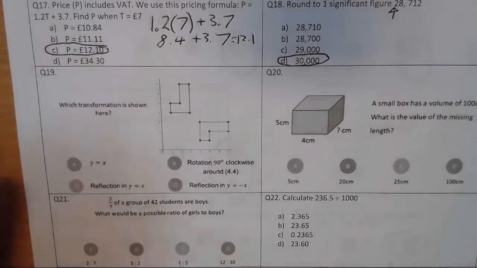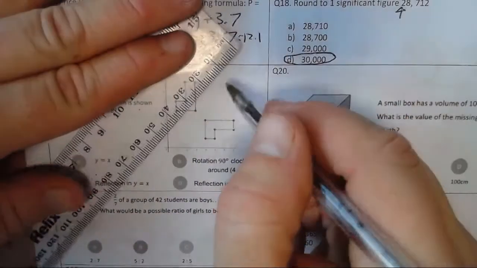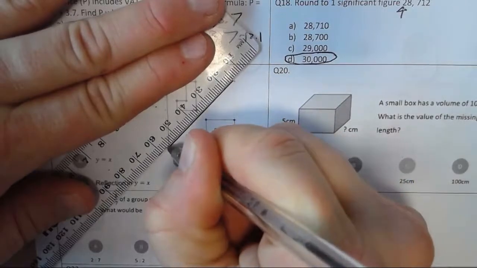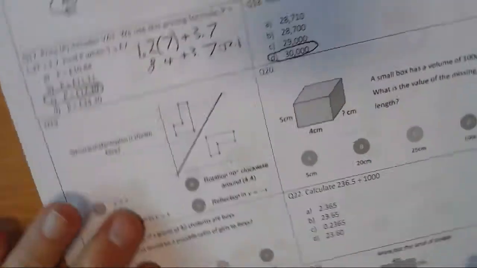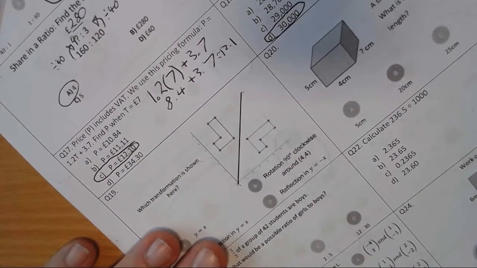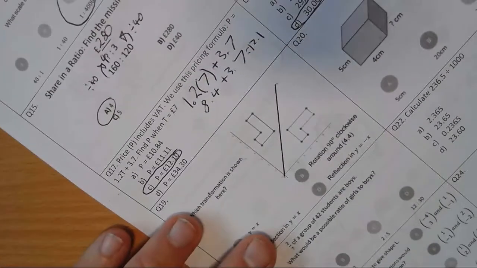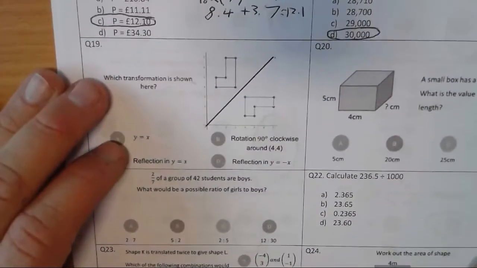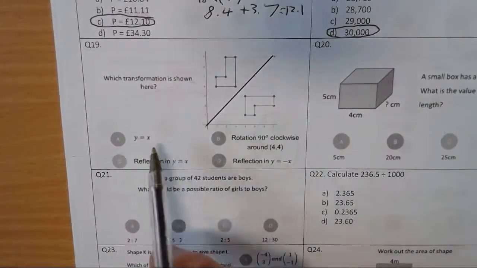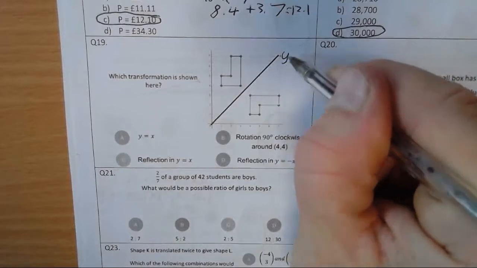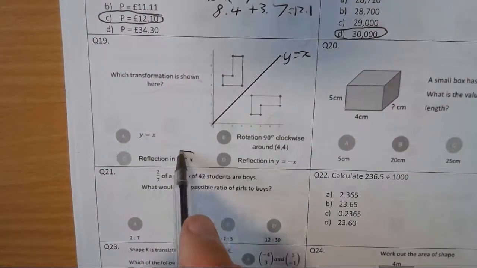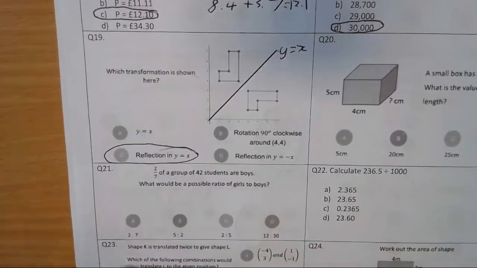Right, next one. What transformation? You've got a transformation along this line here. So, if you turn the paper, that helps you see reflections because your eyes work left, right. But that's my reflection. Now, the equation of this line is y equals x. But y equals x is not the transformation. It's reflection in y equals x.